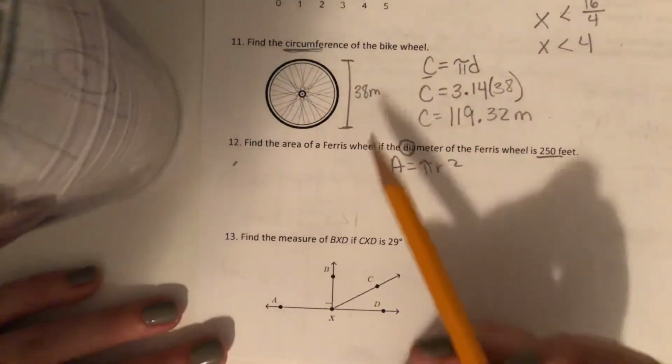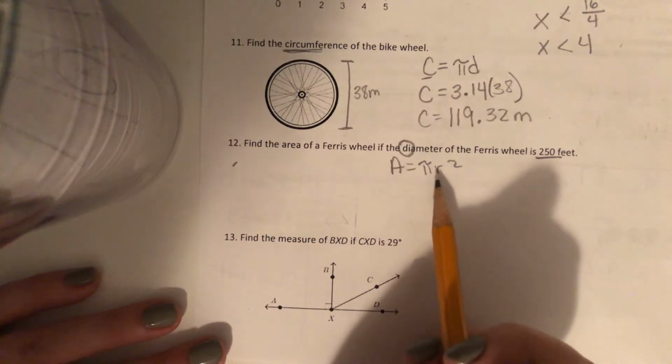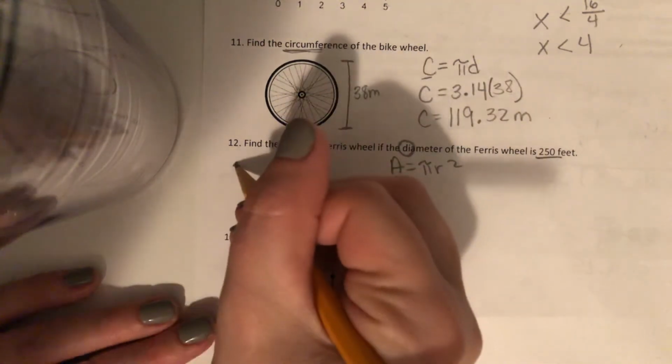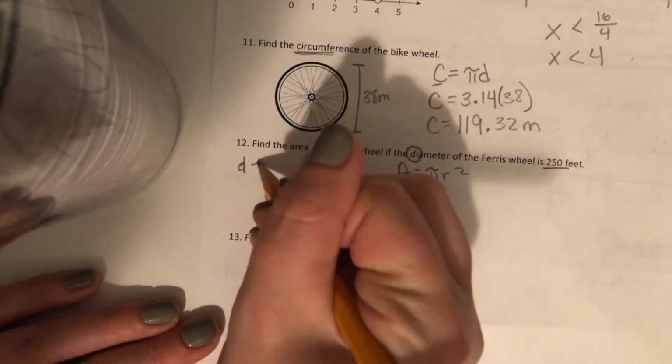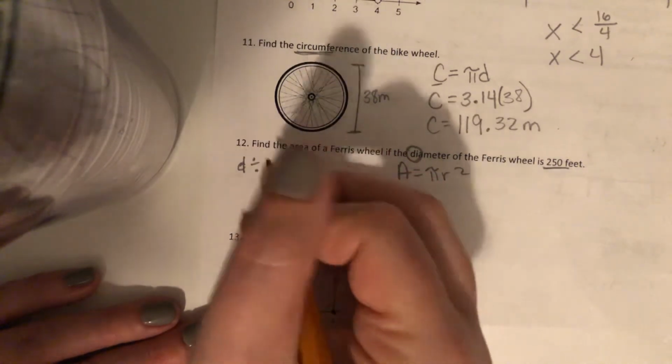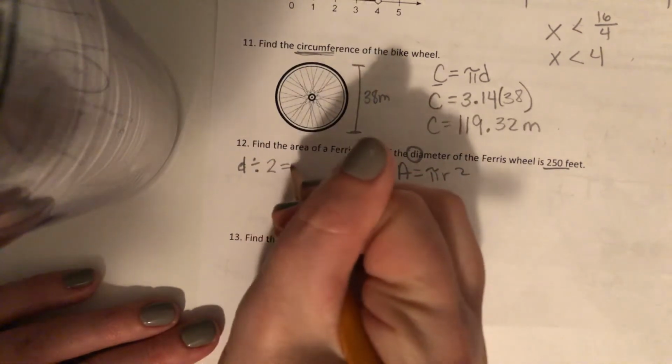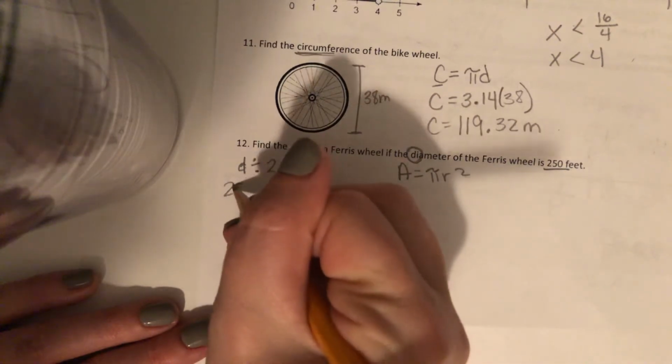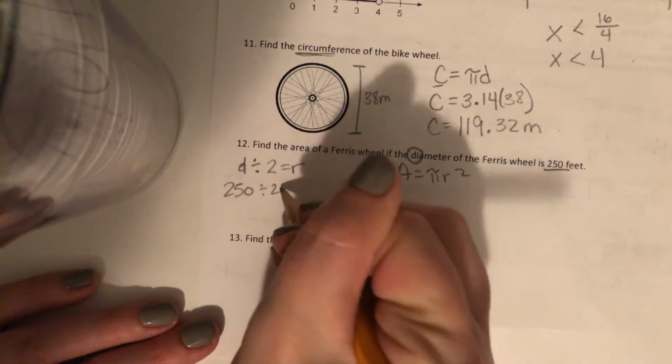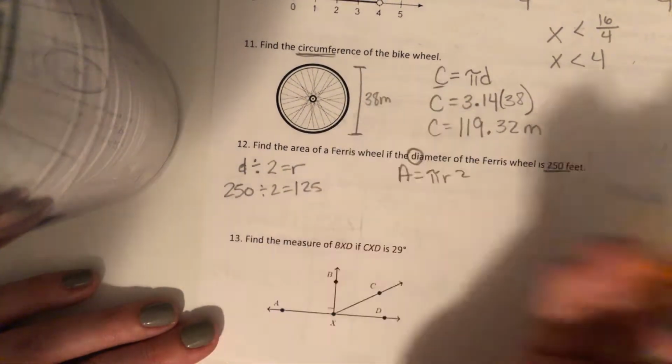There is no diameter, there's no D in that formula. So you have to find what your radius is going to be. So we do our diameter divided by 2, gives us our radius. So 250 divided by 2 gives me 125.